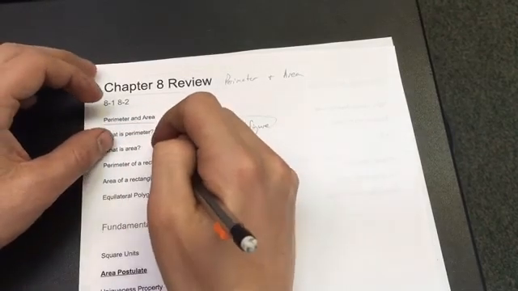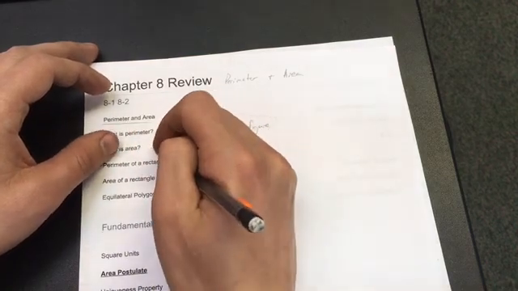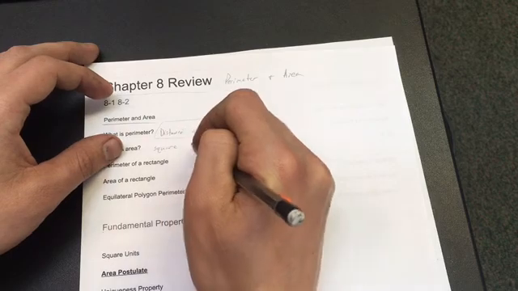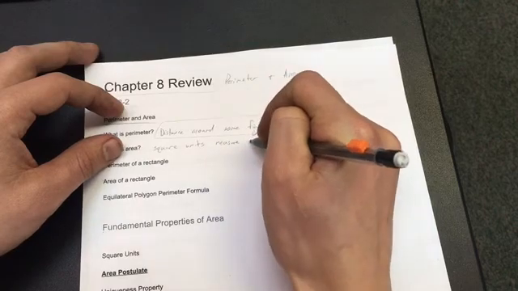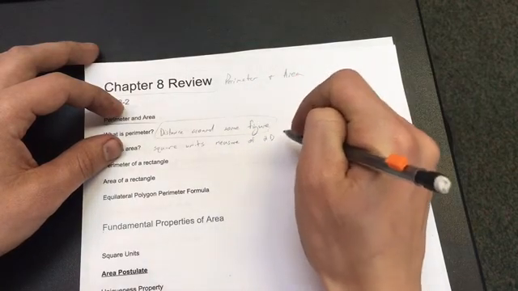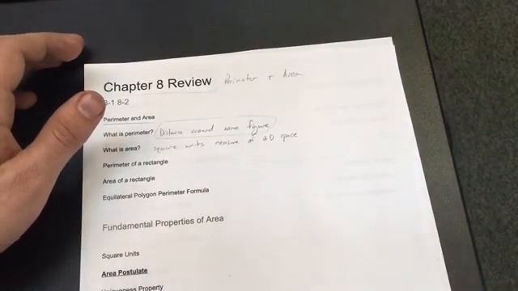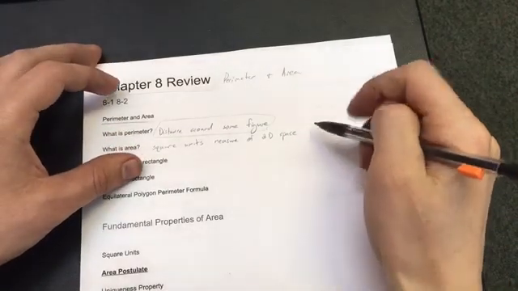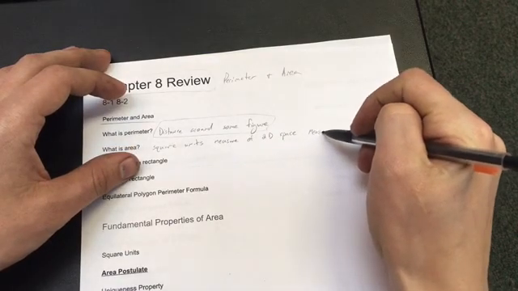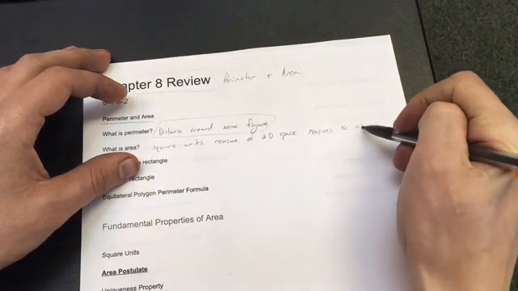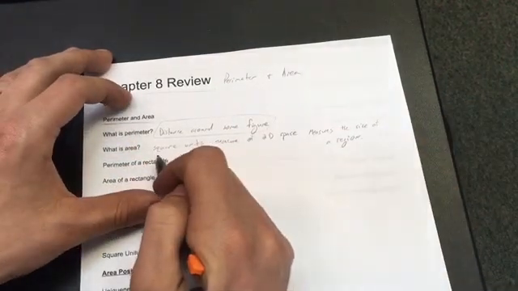What is area? You'd be asking how much paint do I need, or how much grass do I need to mow? And this is measured in square units. It's a measure of two-dimensional space. It's hard to define area without using the word area. So it measures how much is in a region. It measures the size of a region. Another good working definition for us.